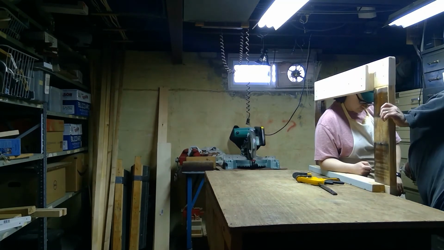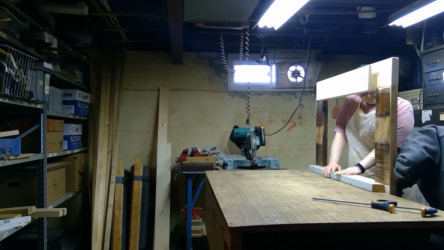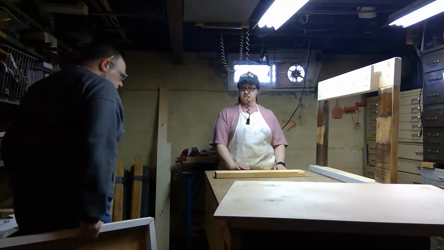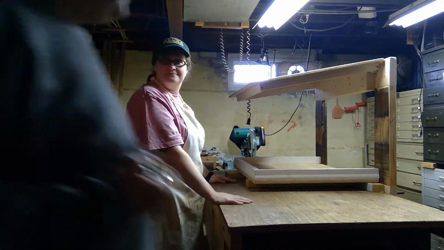Now it's time to see if the hook actually works. It does, thank goodness.